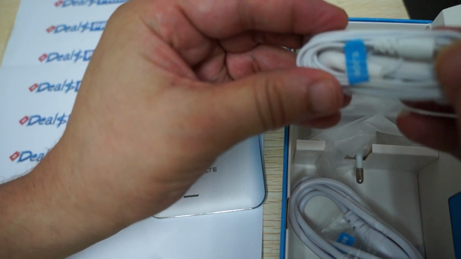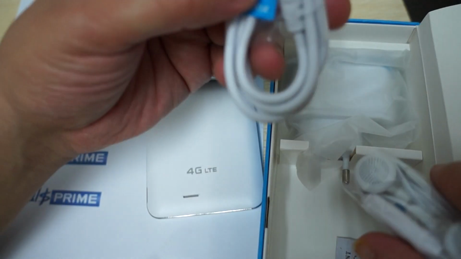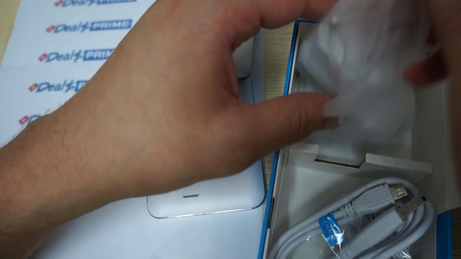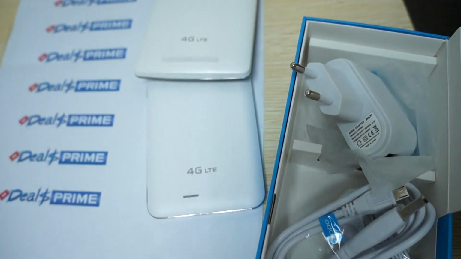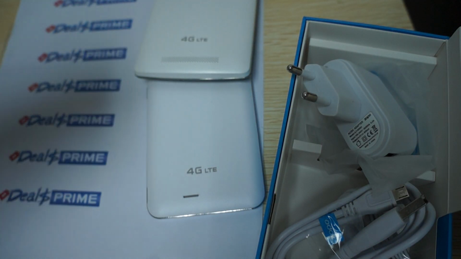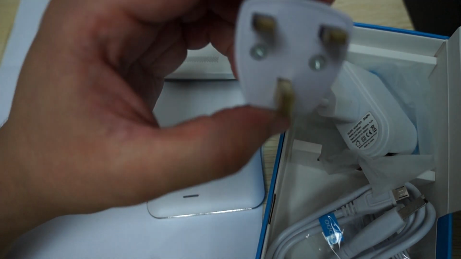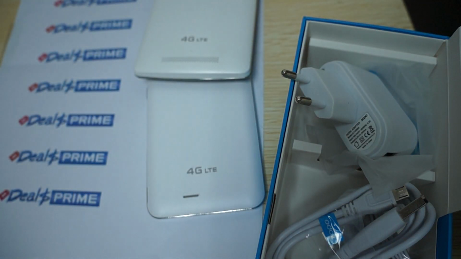There's a 3.5mm headphone jack, and you press this button to answer calls. There's a USB cable, a full-size to micro USB cable, and a wall charger. This is a European-style charger, and if you're in the US, it comes with a charger that has a plug like this. When you order from the UK or Australia, it'll come with your country's power plug adapter free, only from Deals Prime.